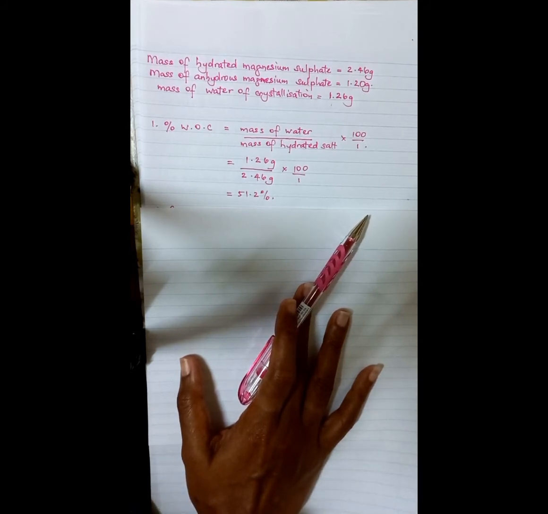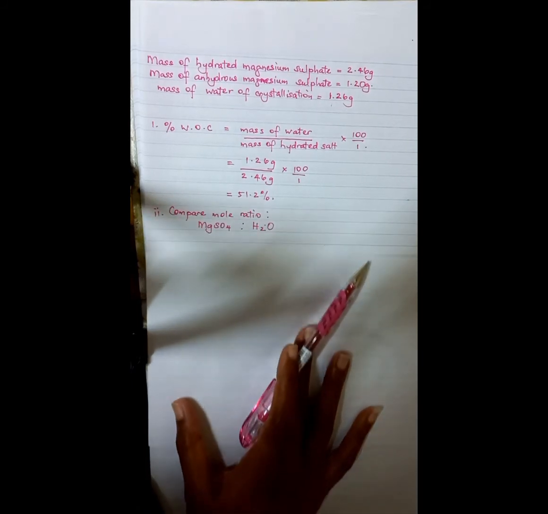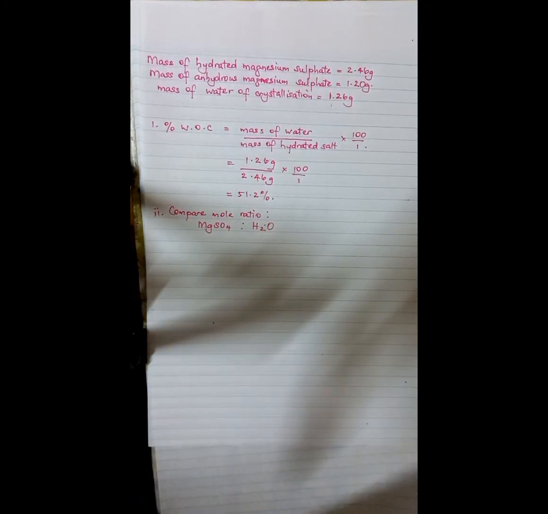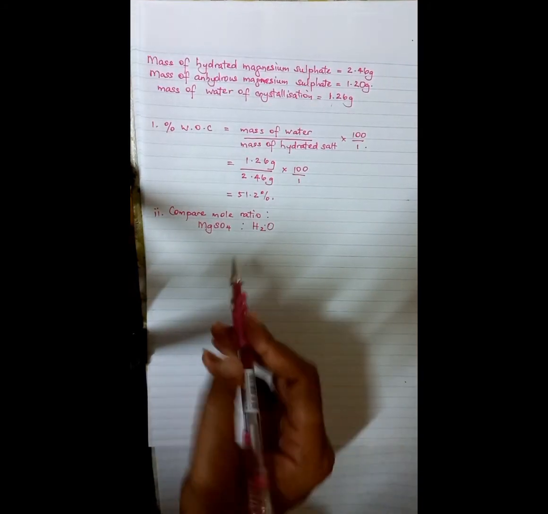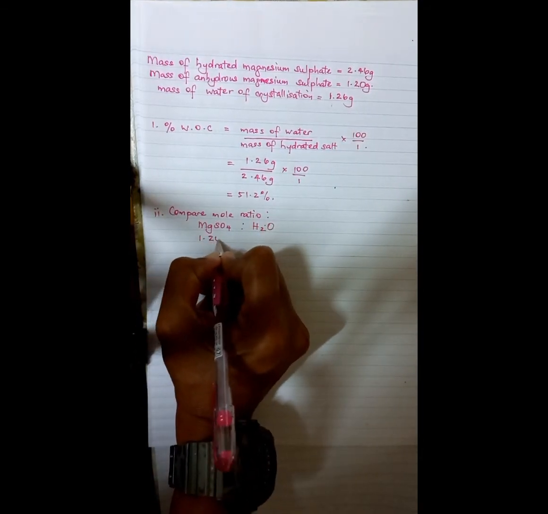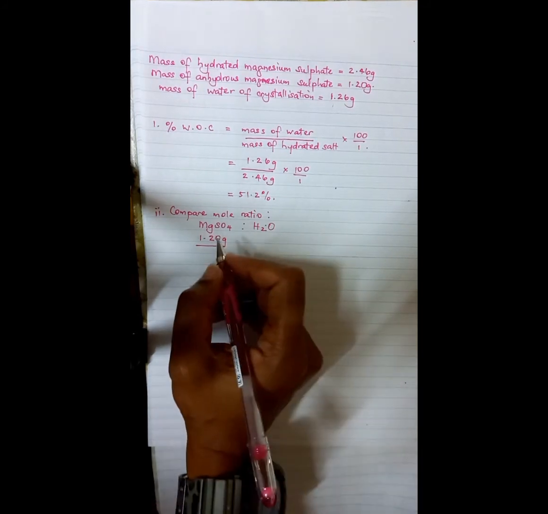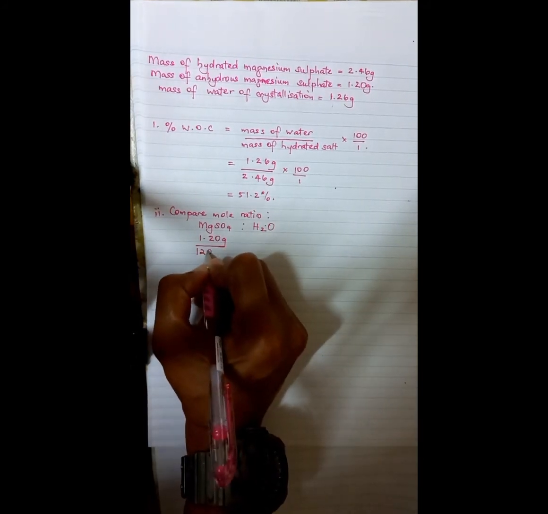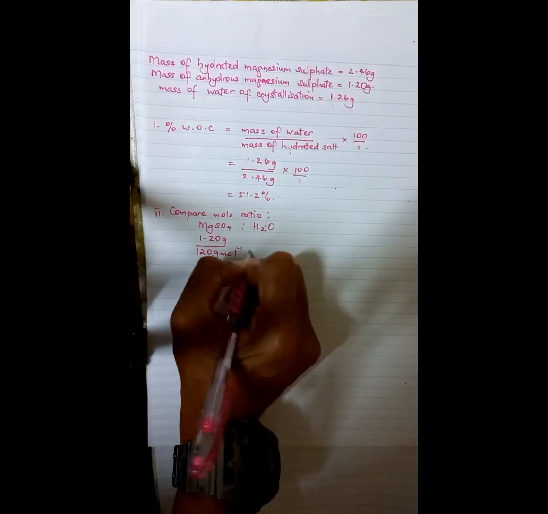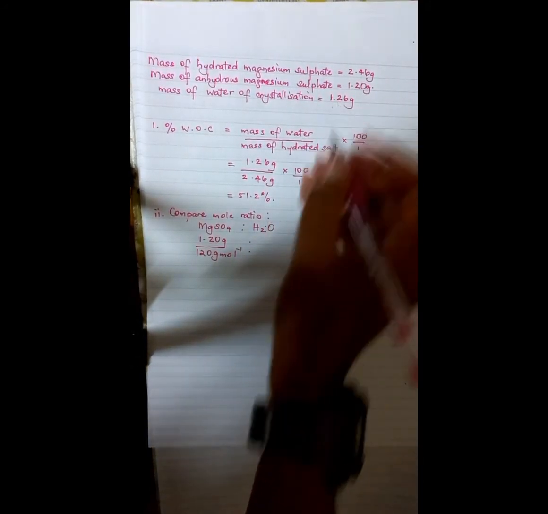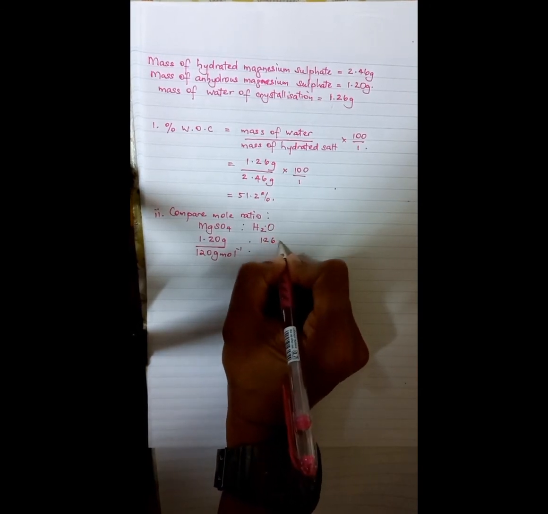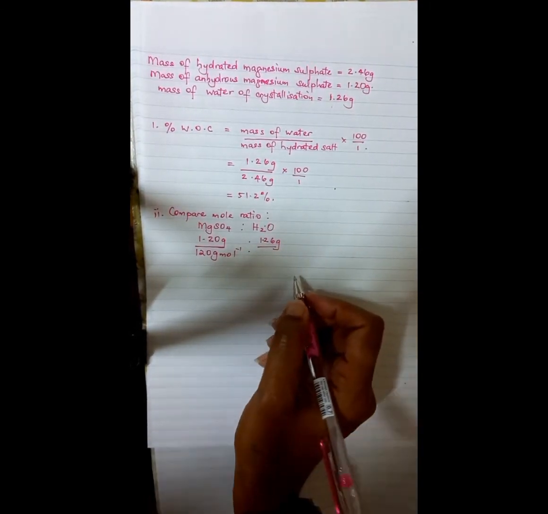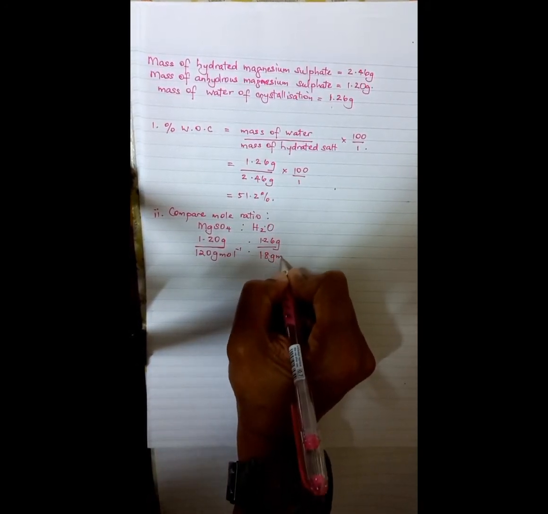The second step is to compare the mole ratio. That is where we use mass upon molar mass. So we have magnesium sulfate is to water. We have our mass of magnesium sulfate, the anhydrous salt, which is 1.20 grams, divided by your molar mass, which is 120 grams per mole, is to your mass of water, which is 1.26 grams, divided by your molar mass, which is 18 grams per mole.